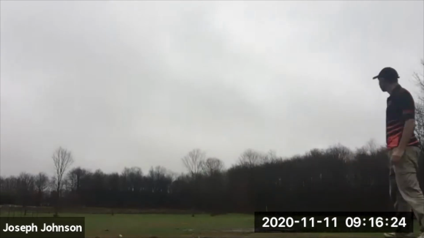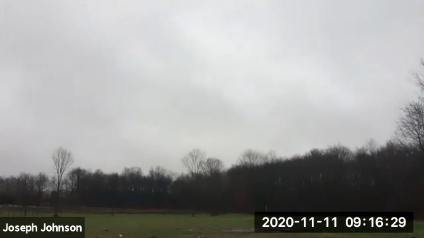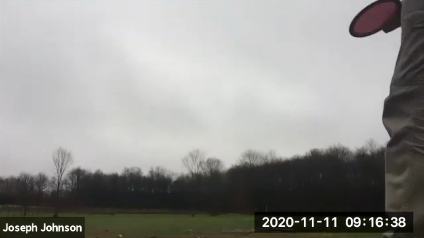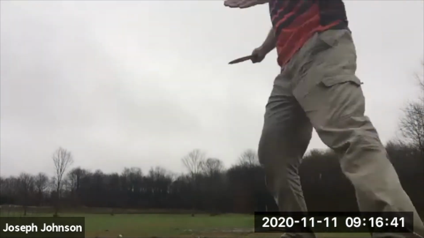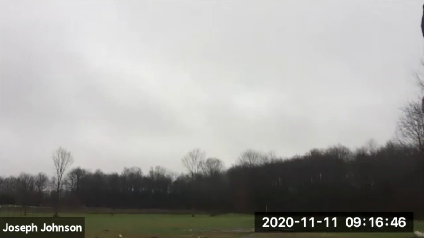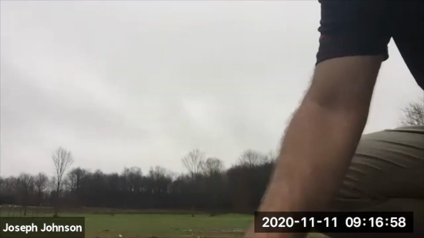That's a better throw. That's going to go right in the middle. So that one about 320, 330. There. One more. And that one's right by the tree. About 300 feet. So that's your basic disc golf throw. Any questions about that or the physics I've talked about so far?